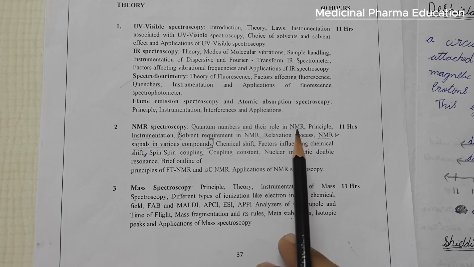First, electronegativity, inductive effect, isotropic effect, hybridization, solvent effect, hydrogen bonding, complexation, and van der Waals deshielding effect. These are the 8 types, and we will go through them one by one very easily, and I hope you are understanding. If you are not understanding, please tell me so that I can improve my videos.